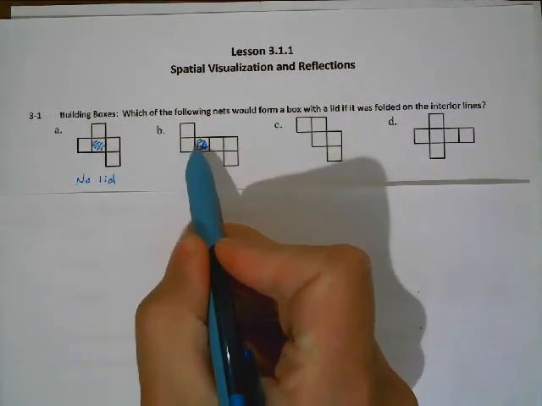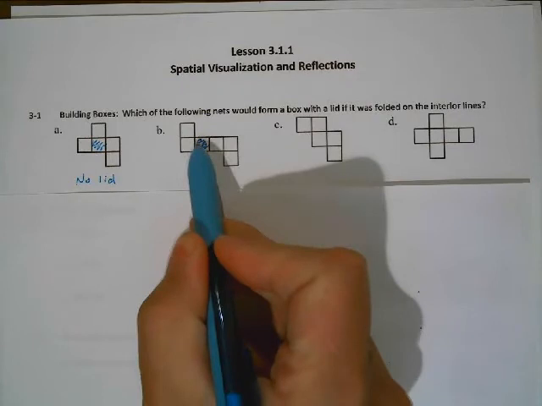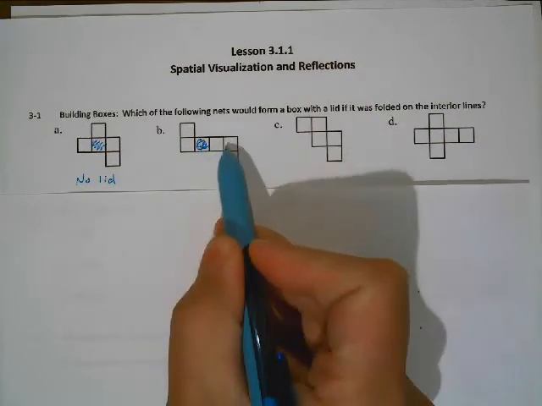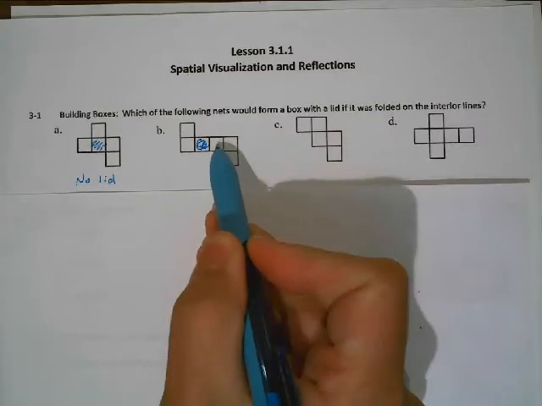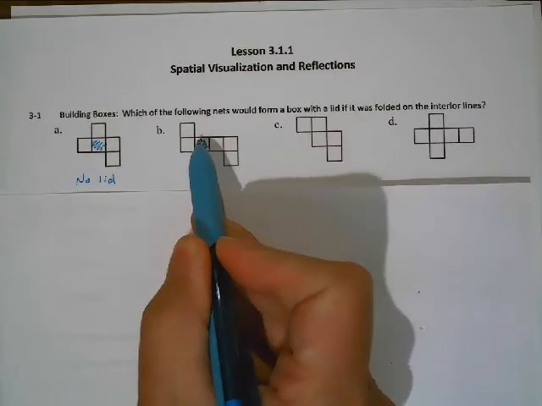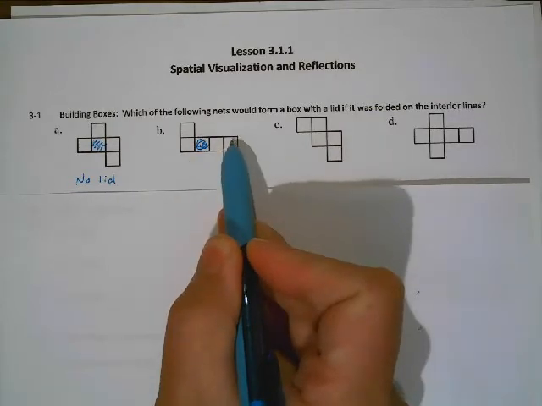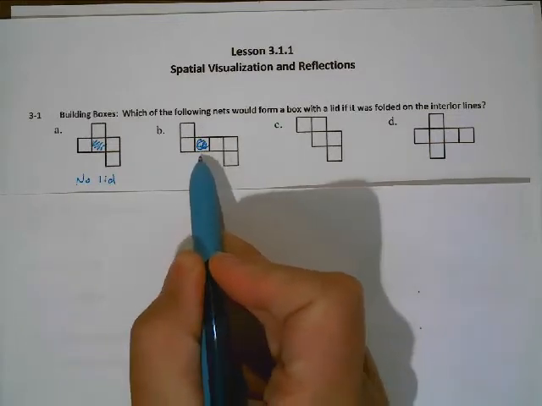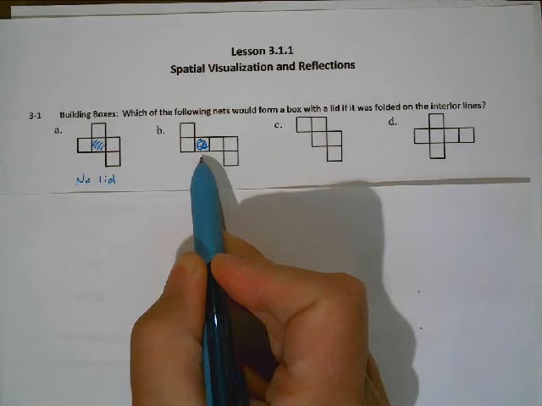So this becomes this upward section here, and this one, if we tilt it in, would become this upward section. Over here, this one would be tilted up. This one, if we fold again, becomes the top of the box, and then this one goes over here and becomes the bottom of the box, or the front of the box over here. So this one gives a lid. So B works.